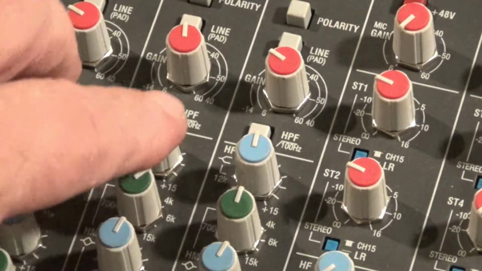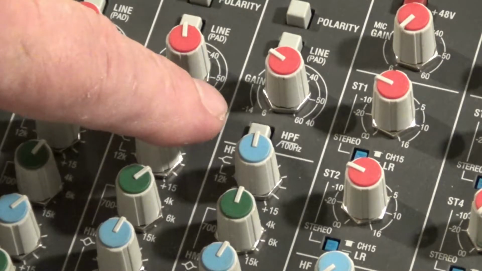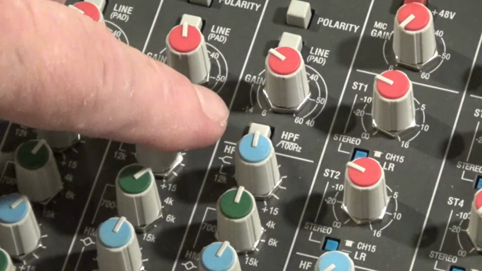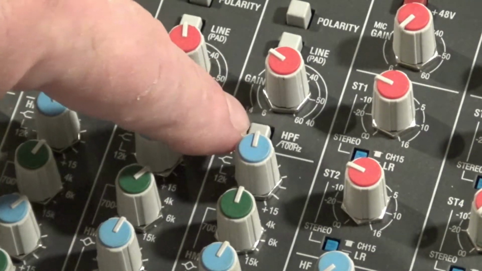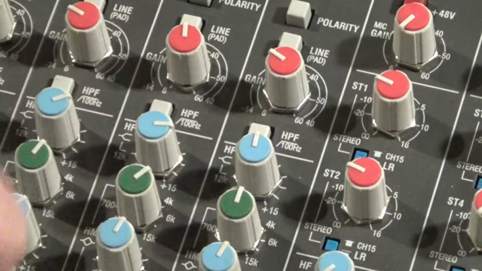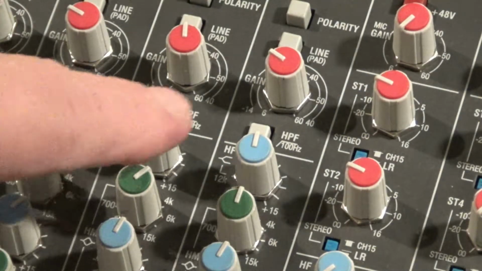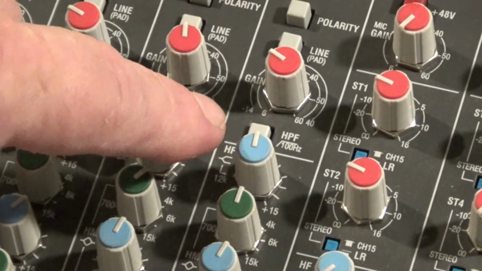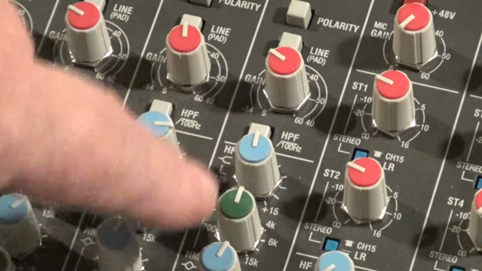Okay, the next button down is the HPF, or high pass filter. The difference between an HPF and an LPF is a high pass allows signals above a certain frequency to pass on through to the mixer or to the input channel. Whereas the opposite would be an LPF, which is a low pass, only allows signals below a set frequency to pass through.